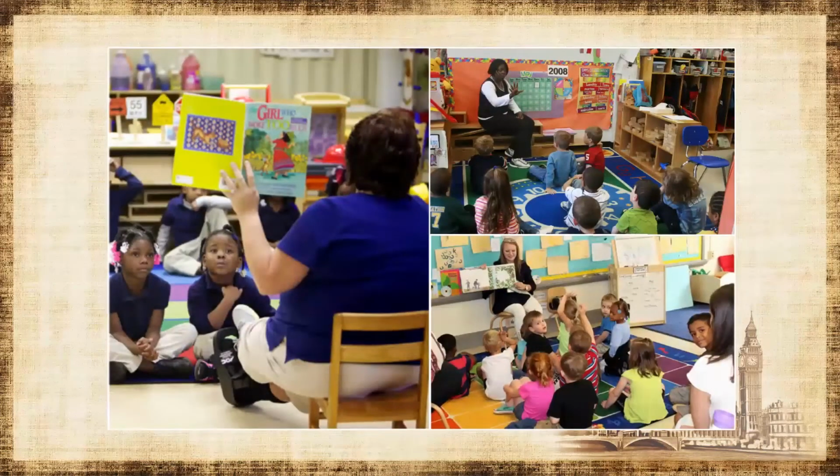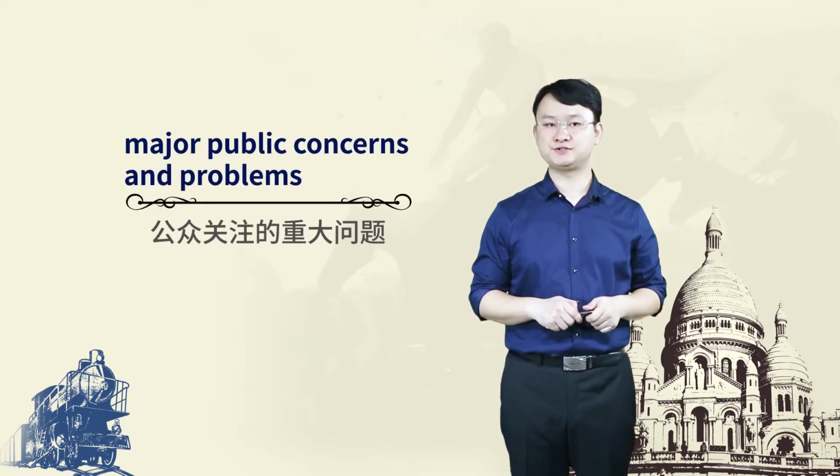Some states play a strong role in the selection of learning material for the students. For example, state committees may decide which publishers' textbooks can be purchased with state funds. In other cases, decisions about buying instructional material are left entirely to local school officials. Americans have a strong tendency to educate their children about major public concerns and problems, such as environmental pollution, nuclear issues, neighborhood crime, and drugs.